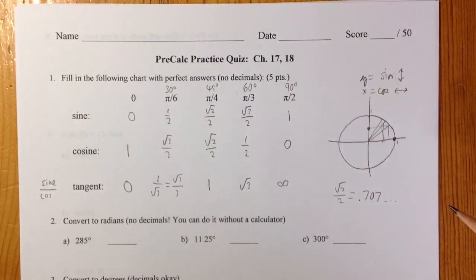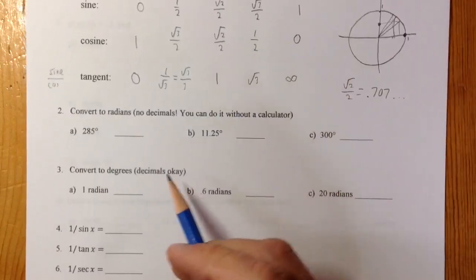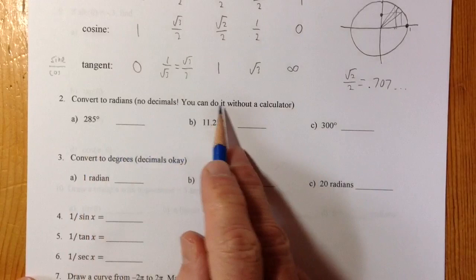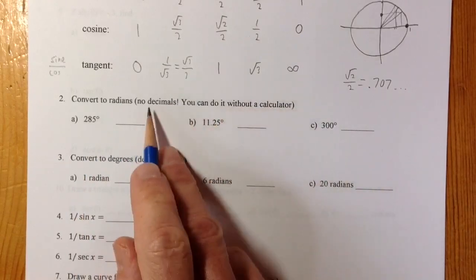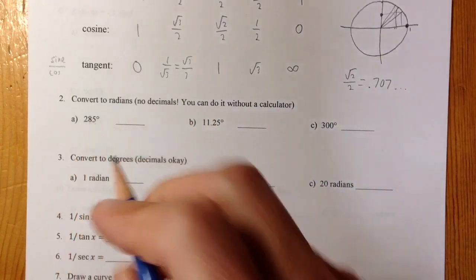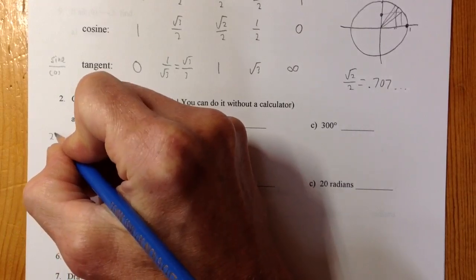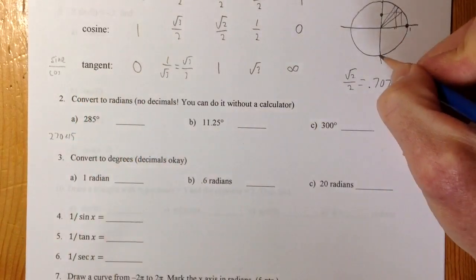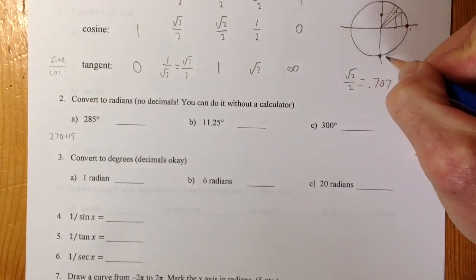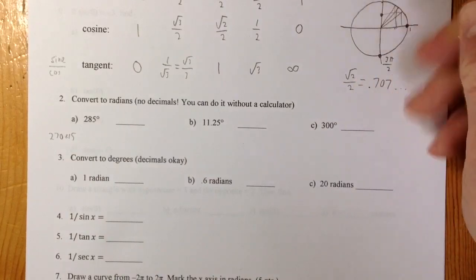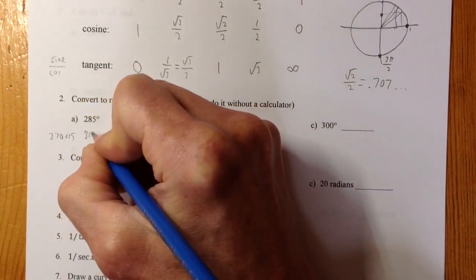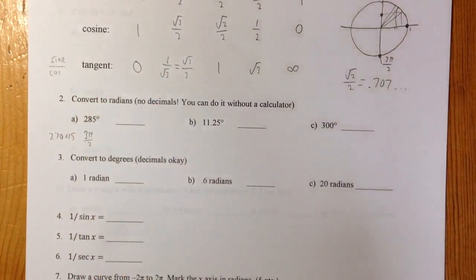Okay, now let's do some practice here. Radians. I said you should be able to do these out of calculator, no decimals. 285 degrees is the same as 270 plus 15. 270 is right here. That's 3 pi over 2. That's why I left some room down here for you to write. So that's 3 pi over 2 plus 15 degrees.